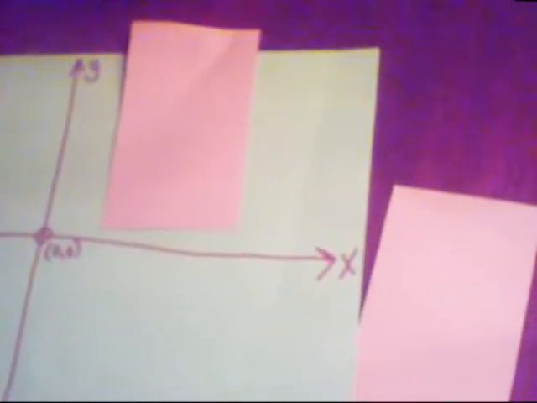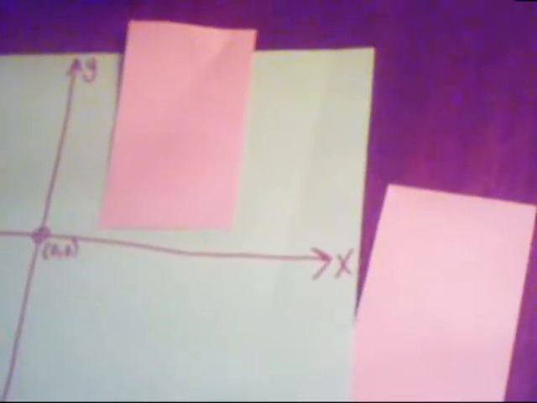So if you're reflecting across the x-axis, the x-axis is the mirror. Okay? So if this rectangle is looking in the mirror, then its image will look like this. Because remember, it's just looking in the mirror at itself. The x-axis is the mirror, and the prime image will be on this side.